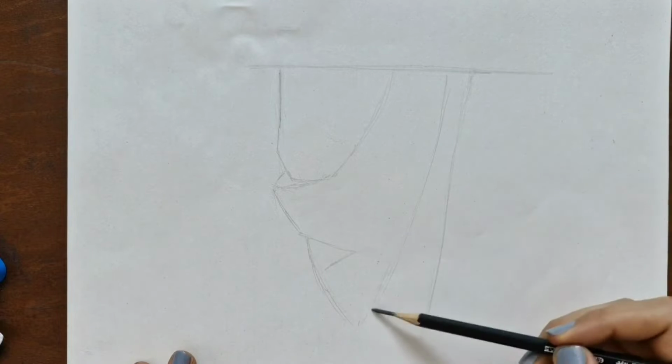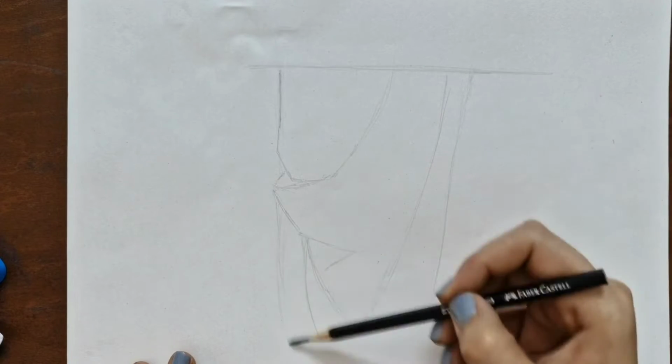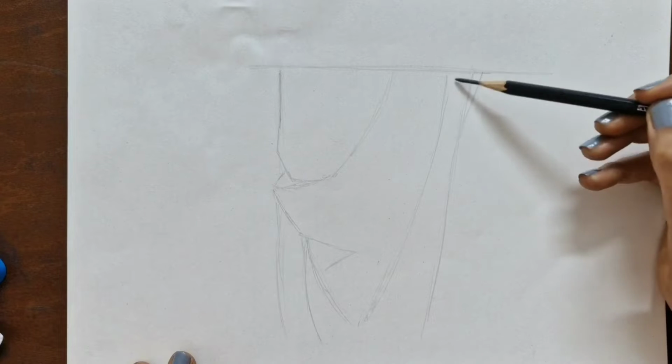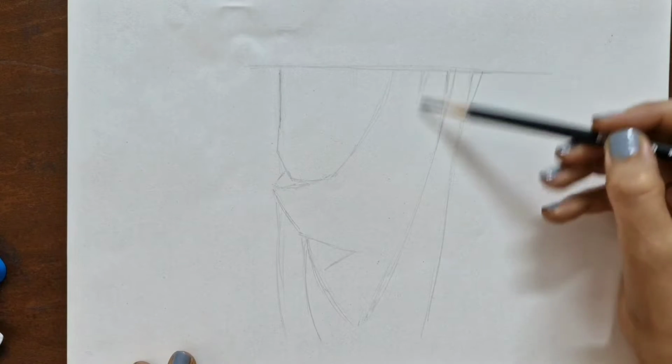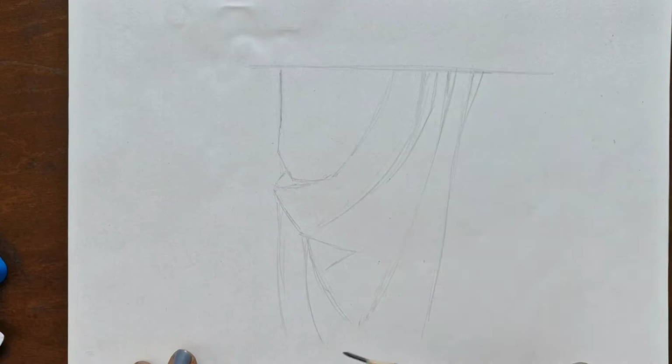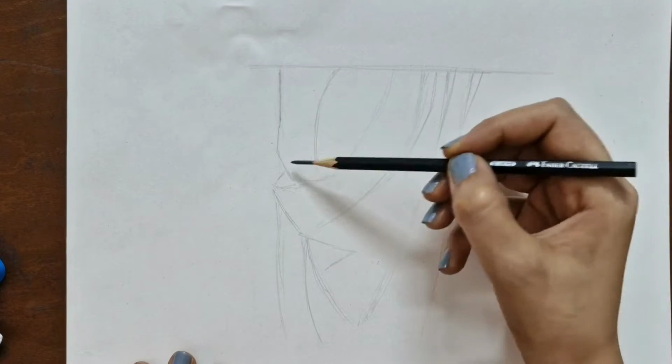The fabric I'm drawing is hanging from a flat surface, creating a nice drop fold. Drop folds can also have half locks, spirals, or pipe folds. If you're not sure what I mean, check out my previous tutorial on fabric textures.